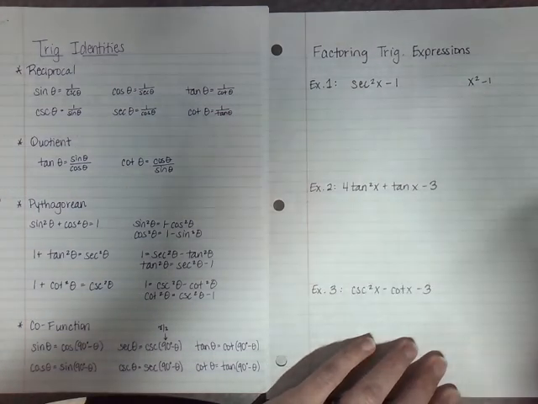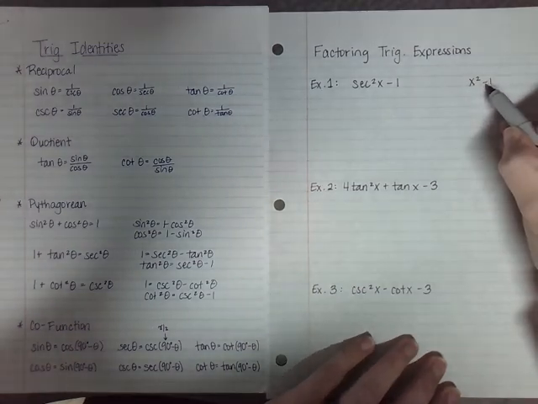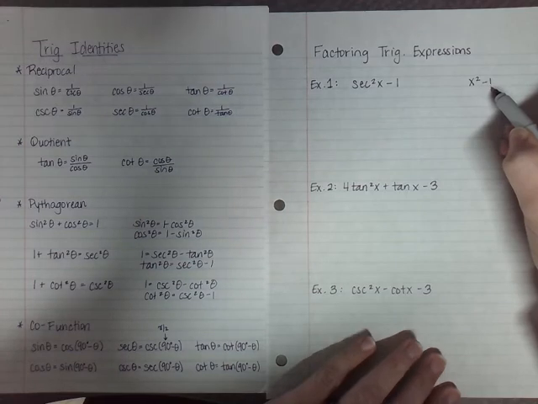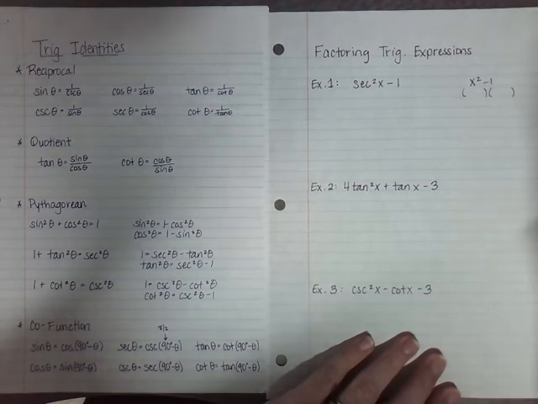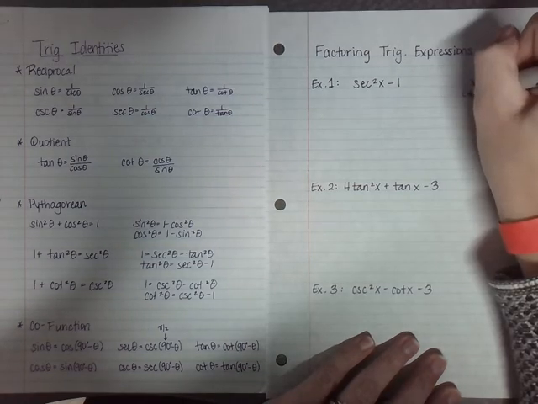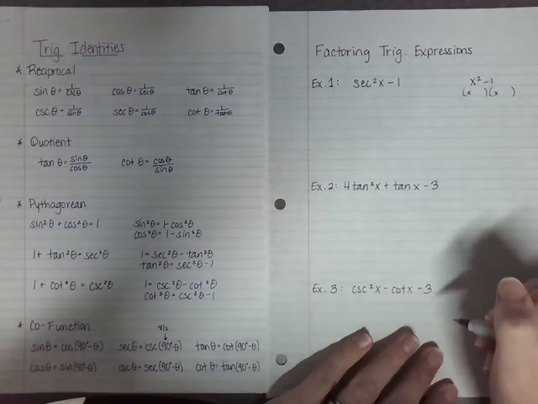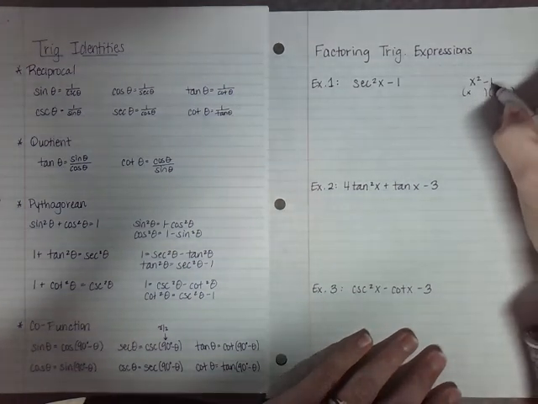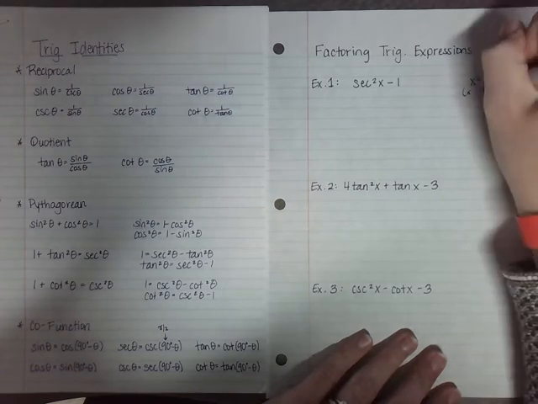Okay, so most of you should know that this is a difference of squares, which difference means it's subtraction, and squares means the two things that you're subtracting have perfect square roots. When you're factoring a difference of squares, you put the square root of the first term here and here, which in this case would be x, because x times x is x squared. And you put the square root of the second term here and here. The square root of 1 is 1, so 1, 1.